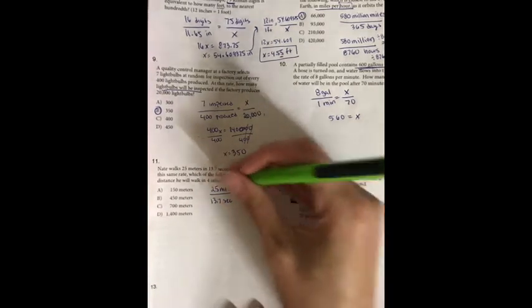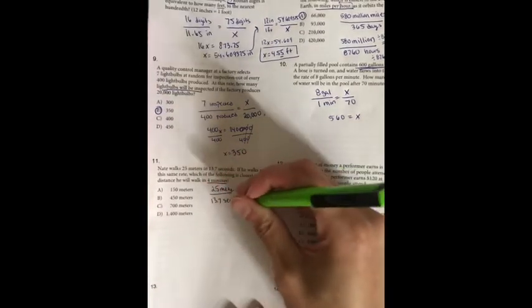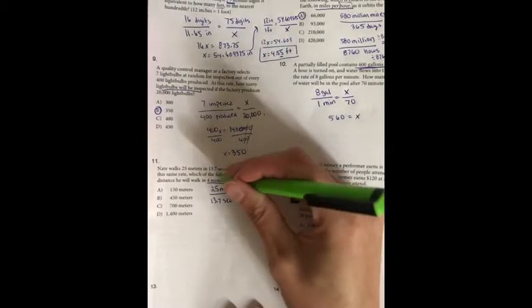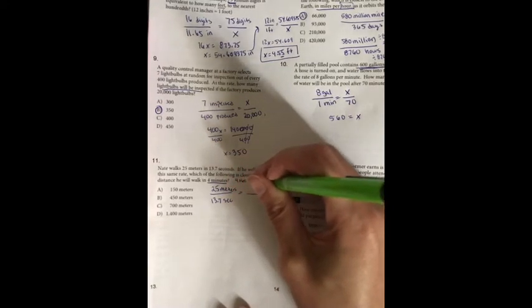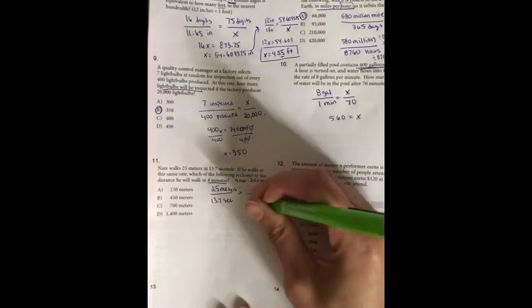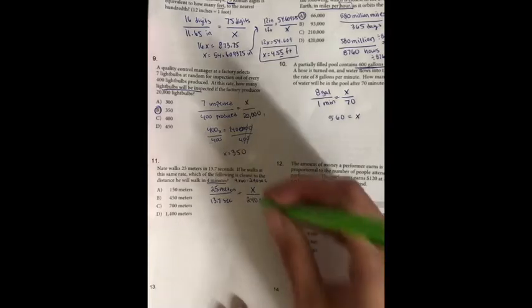So first thing I need to do is convert minutes to seconds. So I know that every minute has 60 seconds in it. So 4 times 60 is 240 seconds. So I know I have 240 seconds, and I want to know how many meters that is. And now I cross multiply.